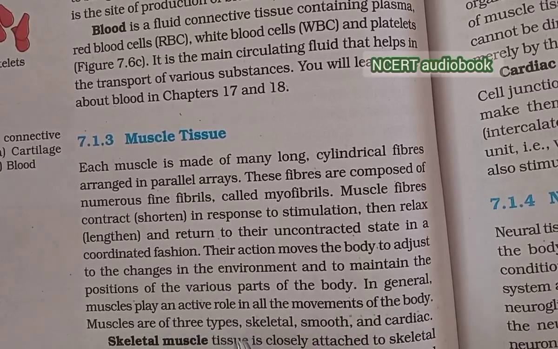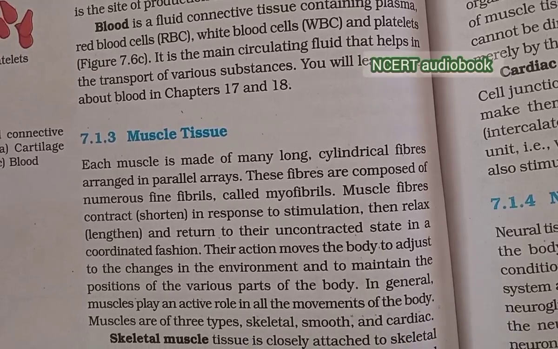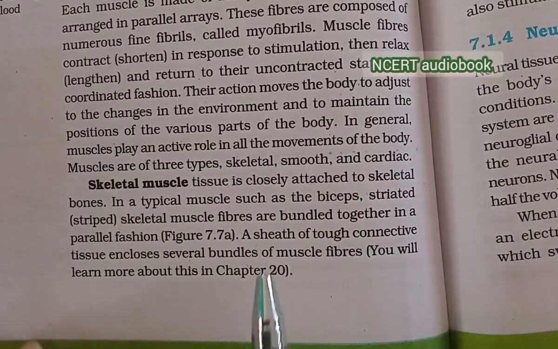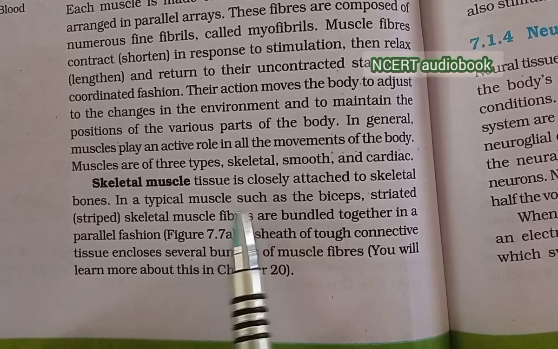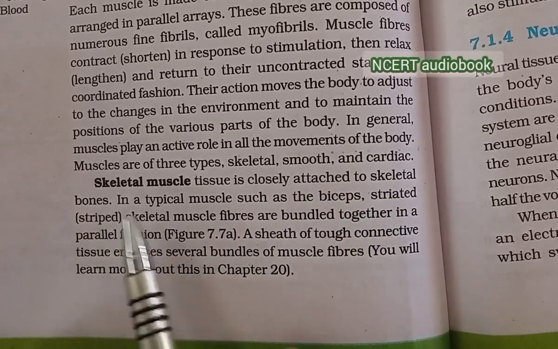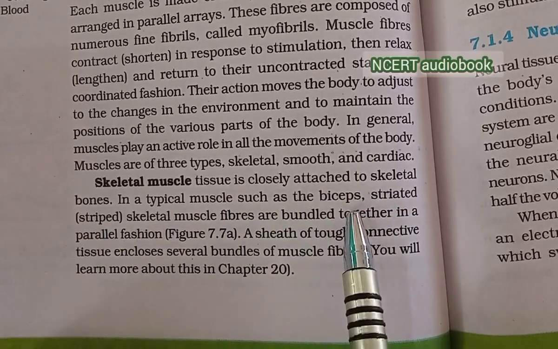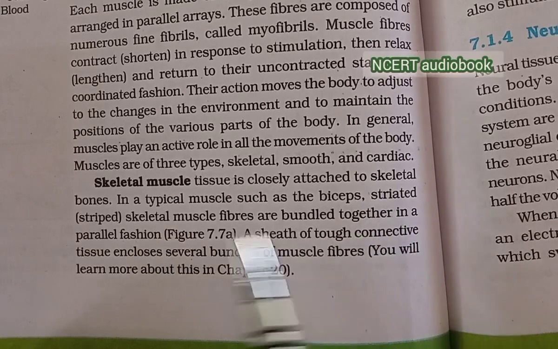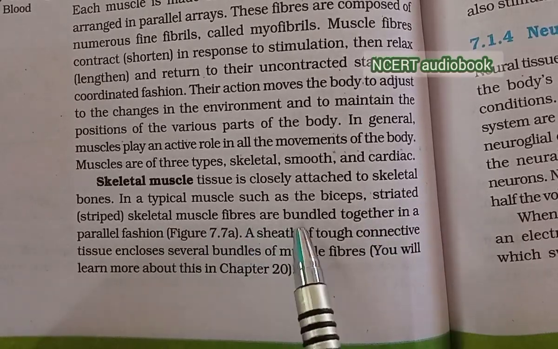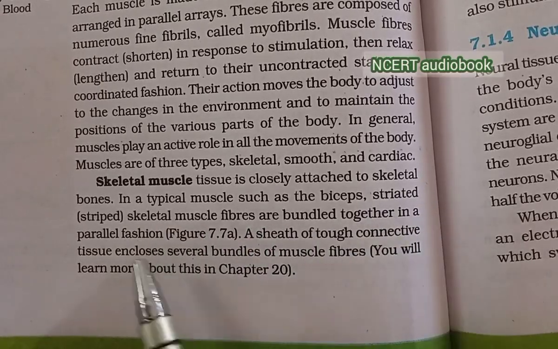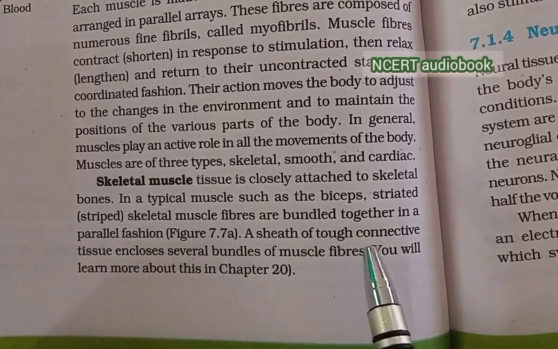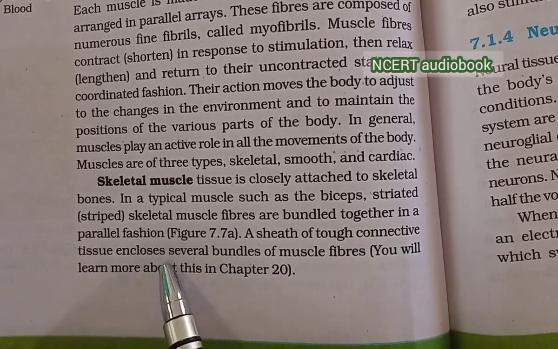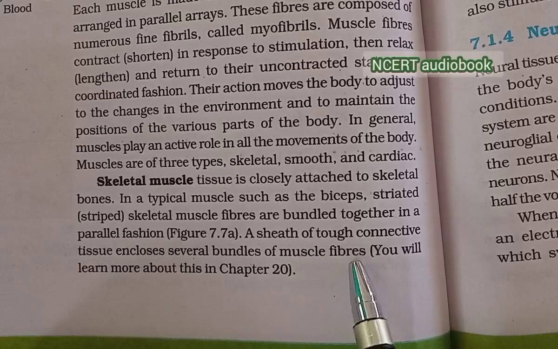Muscles are of three types: skeletal, smooth, and cardiac. Skeletal muscle tissues are closely attached to the skeletal bones, in typical muscles such as biceps and triceps. They are striated. Skeletal muscle fibers are bundled together in a parallel fashion. A sheath of tough connective tissue encloses several bundles of muscle fibers.